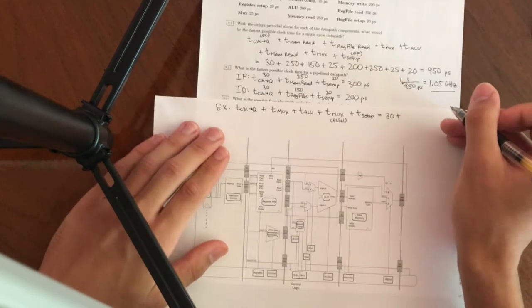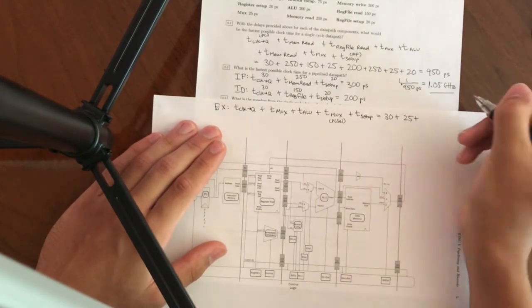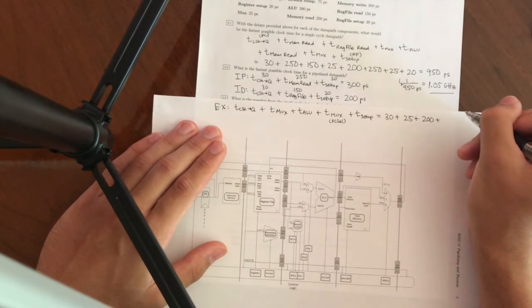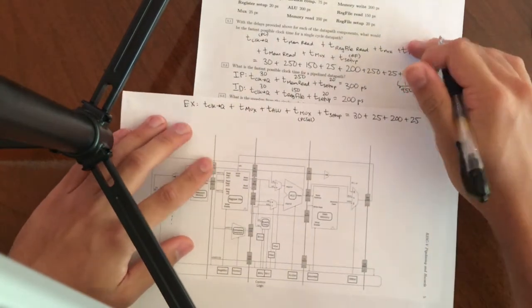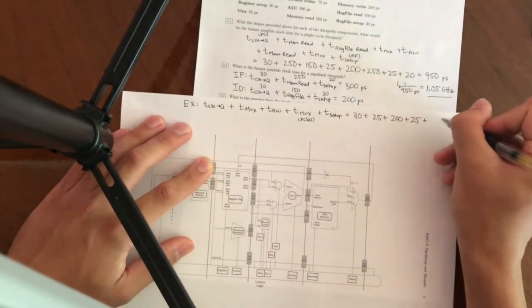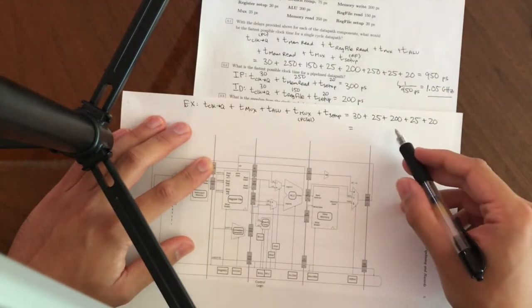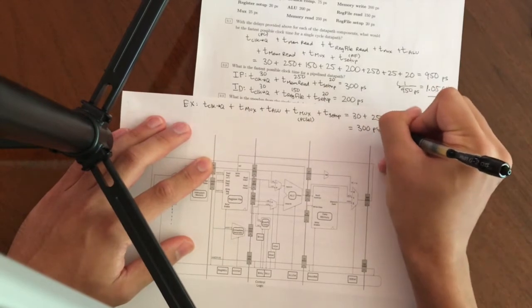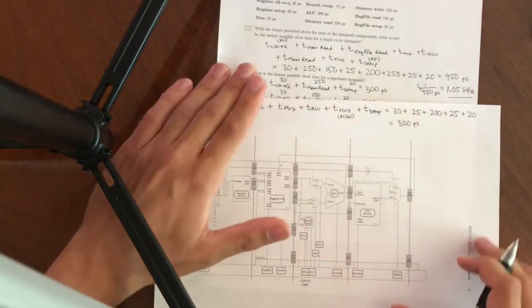The time for a mux is 25. Time for the ALU is 200. The time for another mux, another 25. And then the time for setup is 20. And this all adds to 300 picoseconds. Okay. All right, next stage.